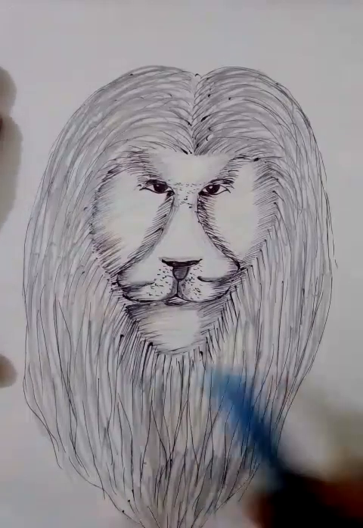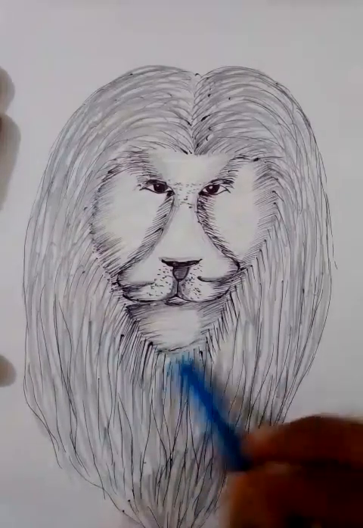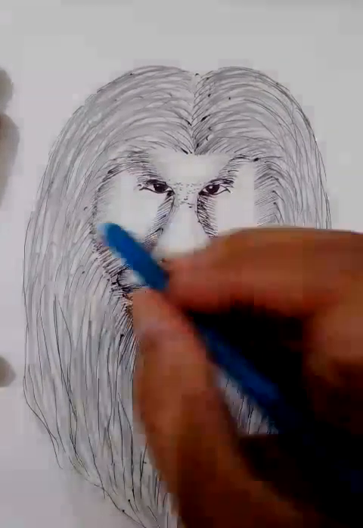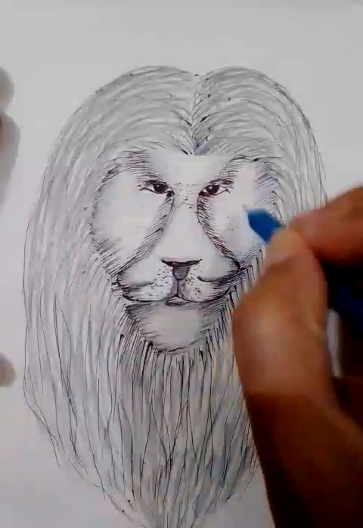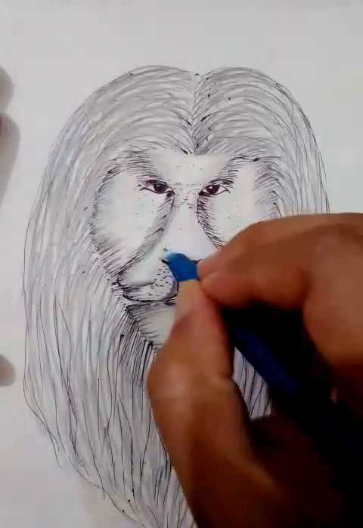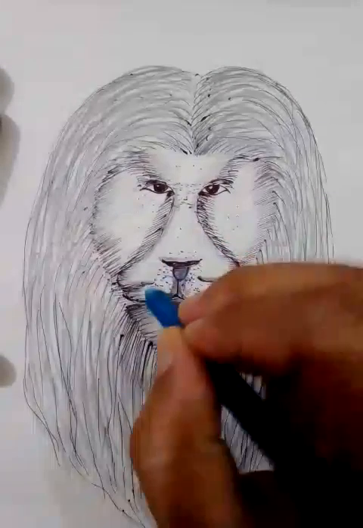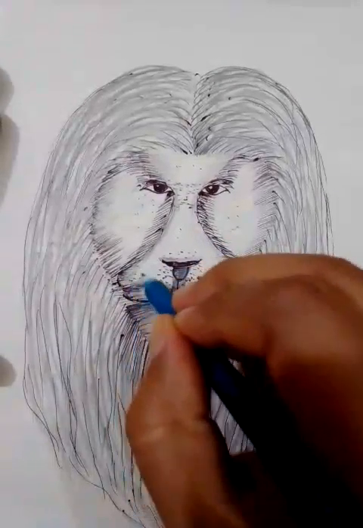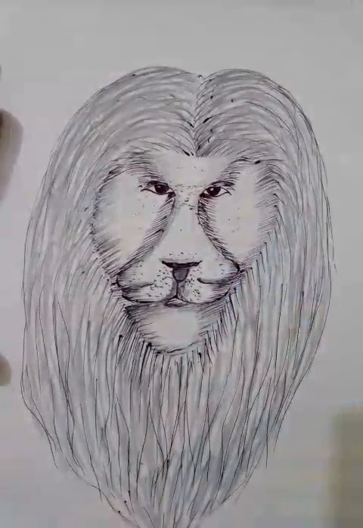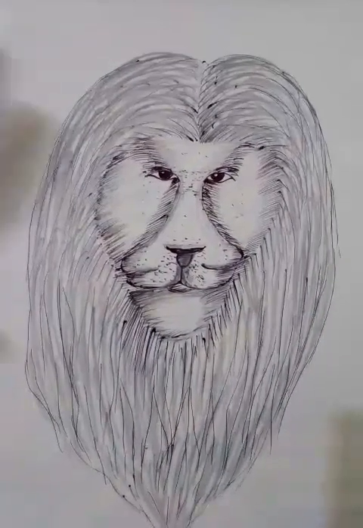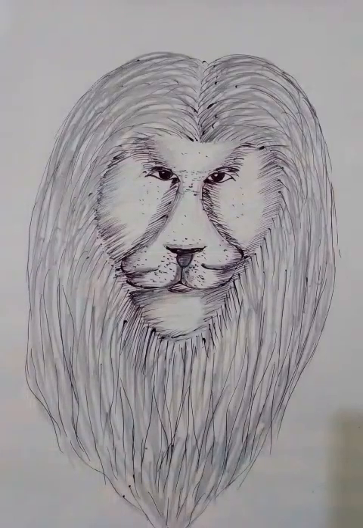Okay, so it's almost done. Few lines here. Alright, so this is the front face of the lion as you see from the drawing.